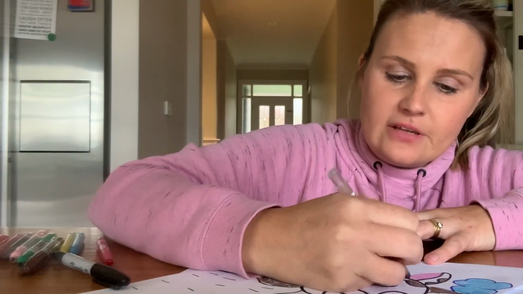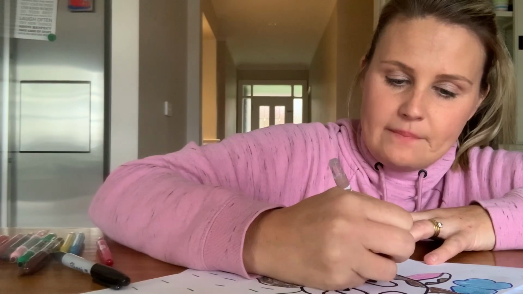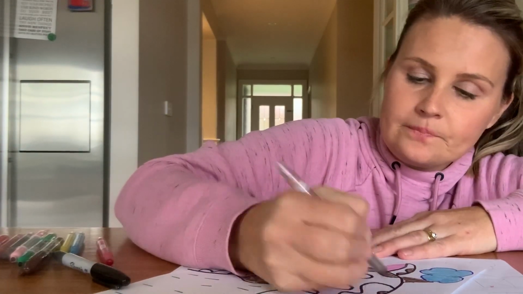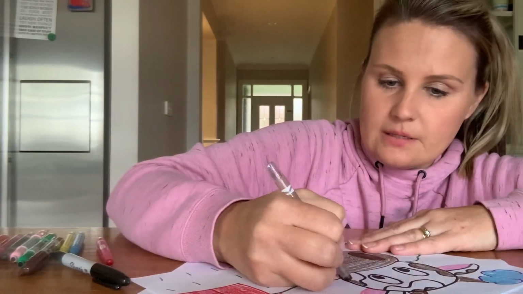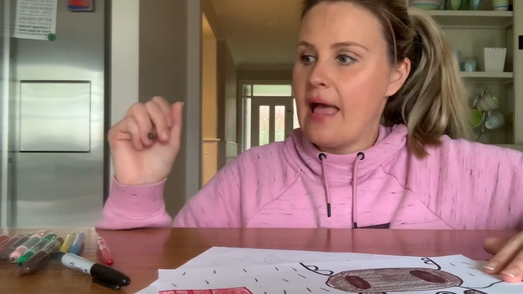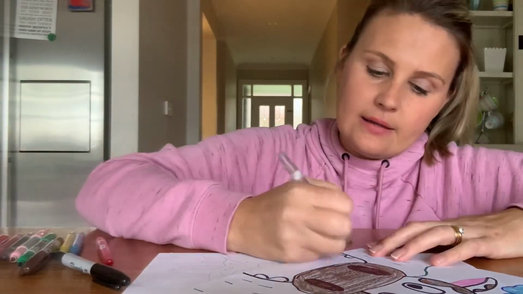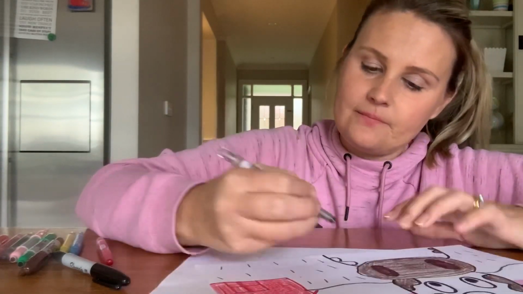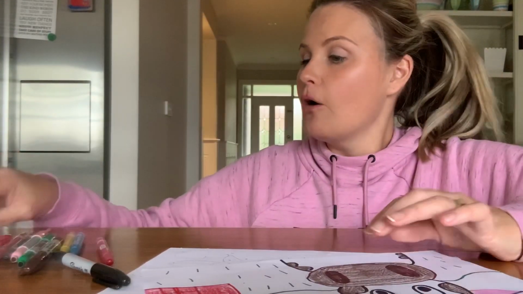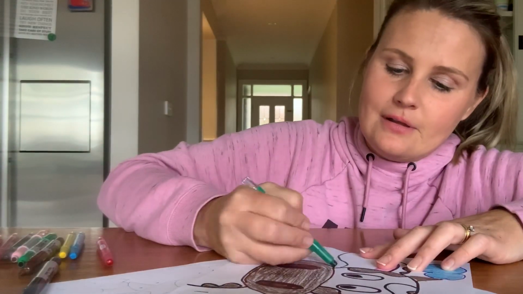Now I'm nearly finished all my bits. I've just got to do my landscape part, which is my grass and my sky. And then once I'm finished, I will hold it up and show you.